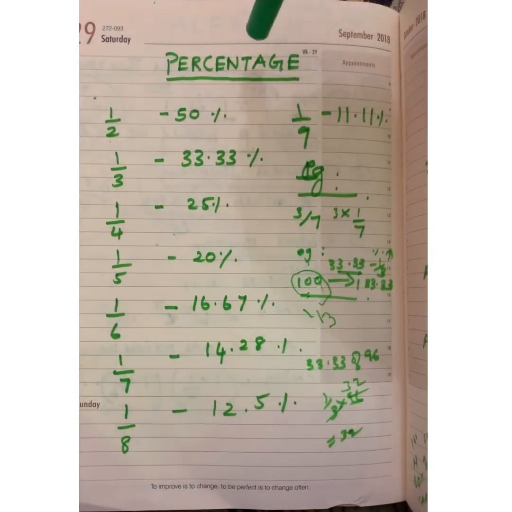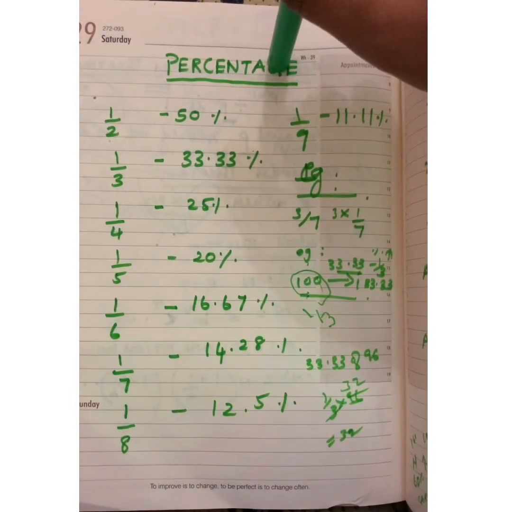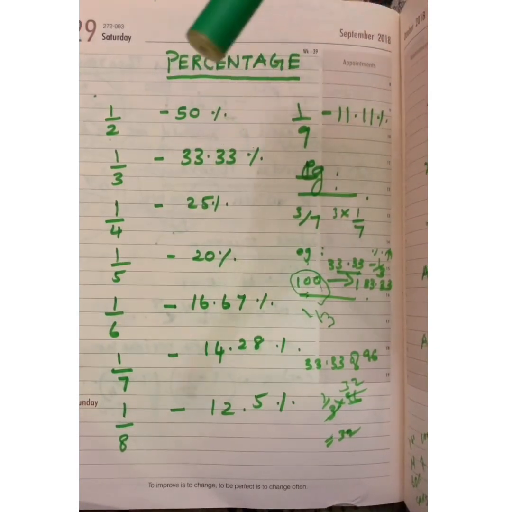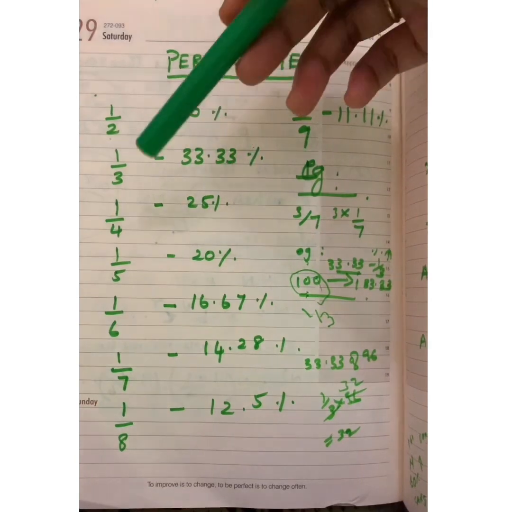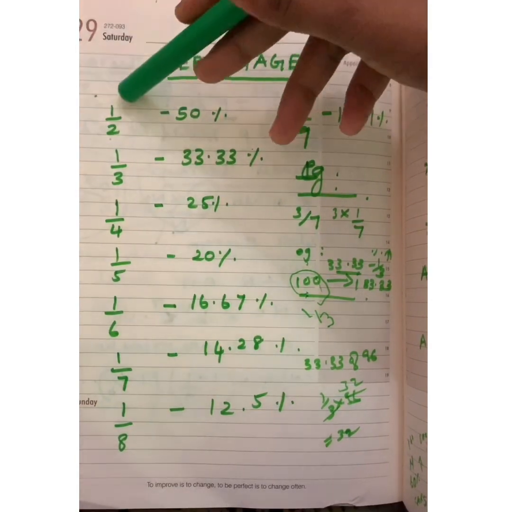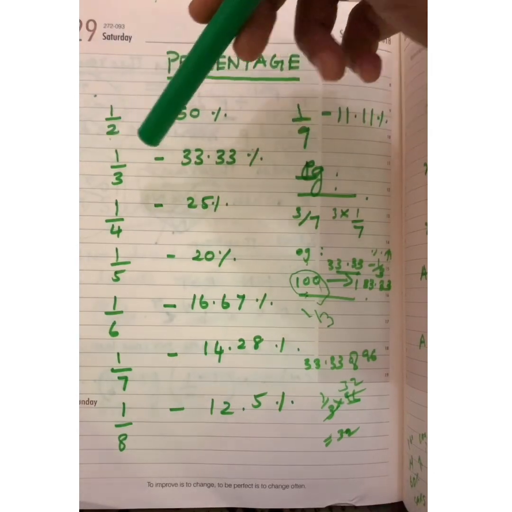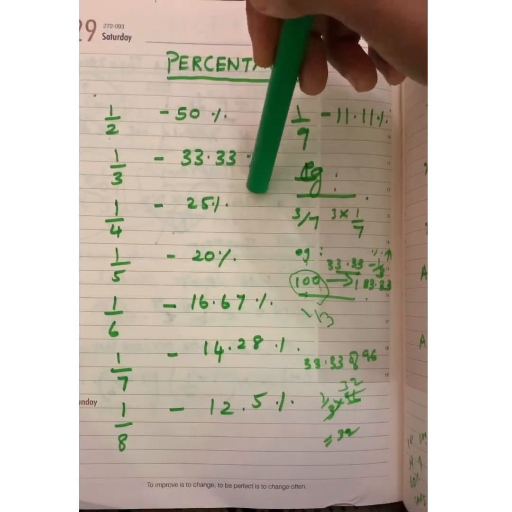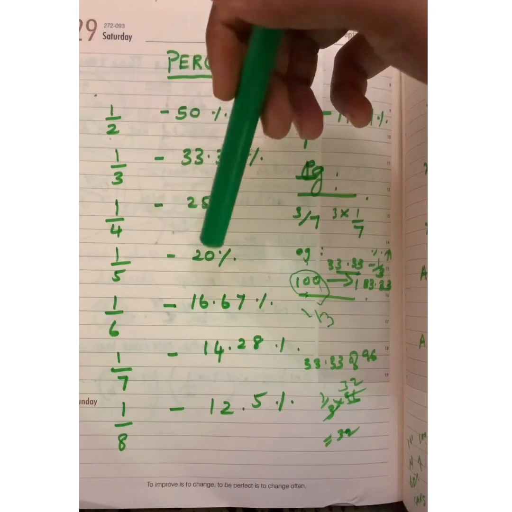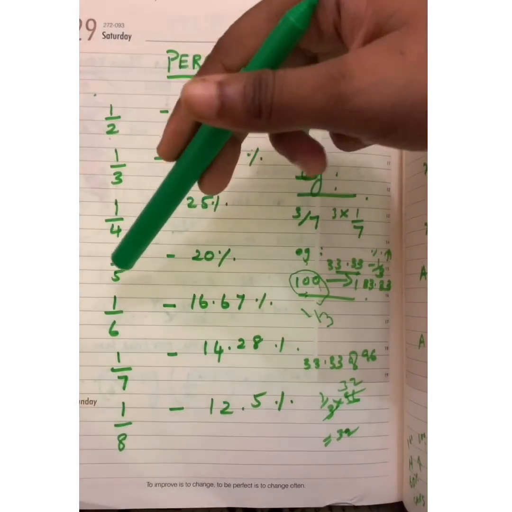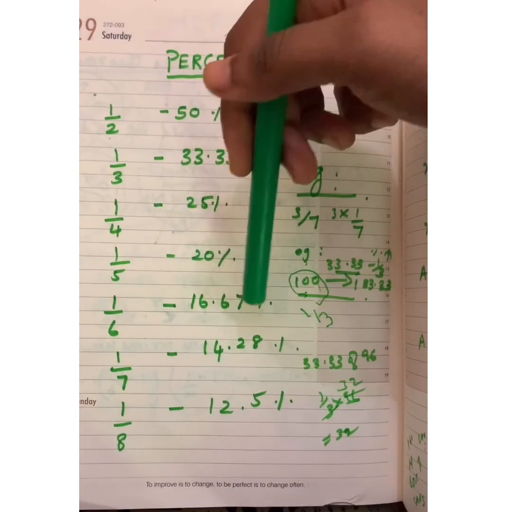Today's topic is percentage, and there are a few things you have to know for sure before going to the percentage topics. Let me start. 1 by 2 is 50%. 1 by 3 is 33.33%. 1 by 4 is 25%. 1 by 5 is 20%. 1 by 6 is 16.67%.